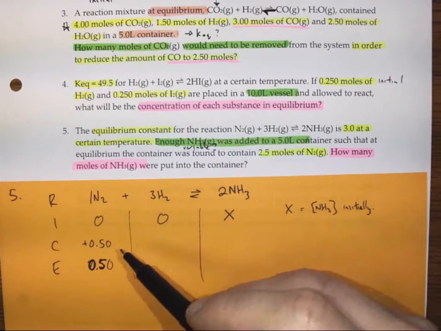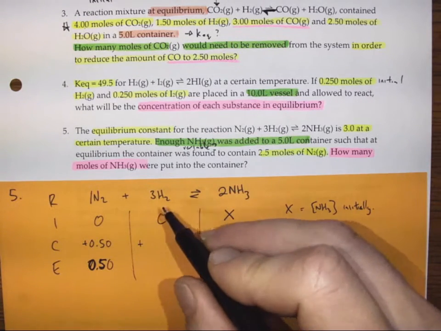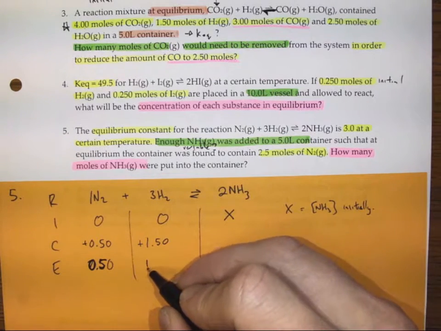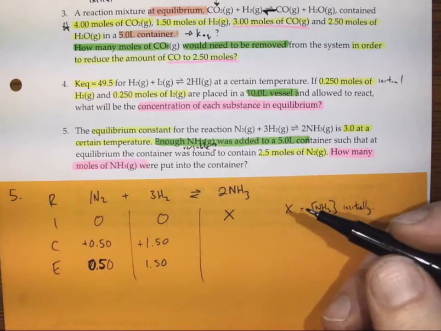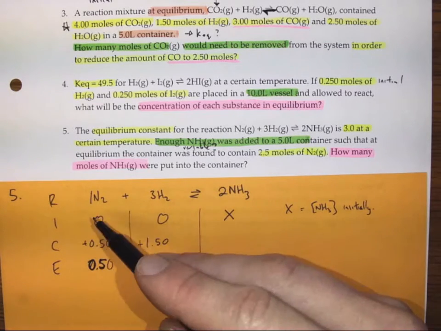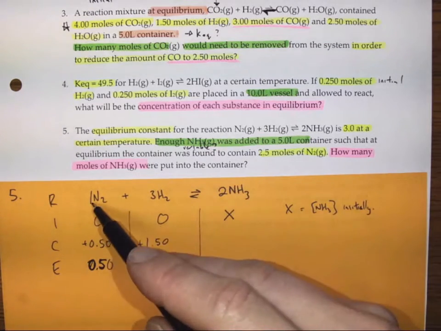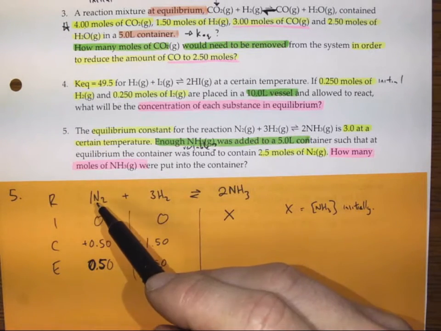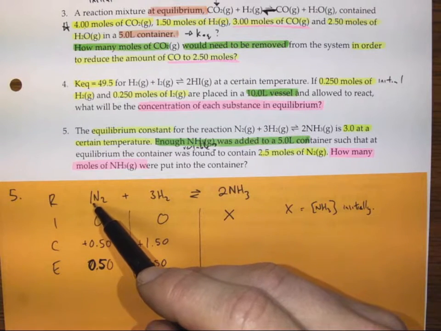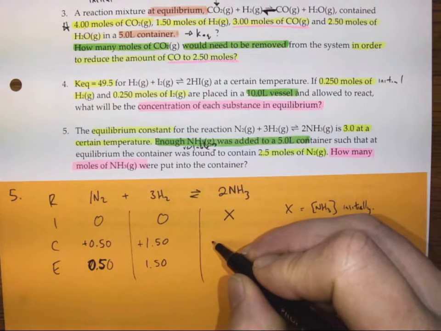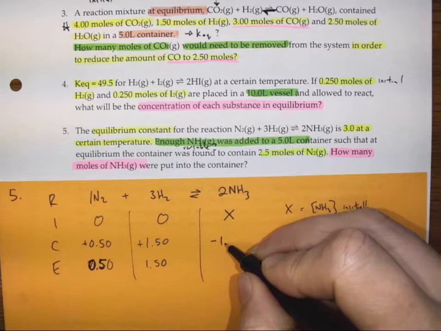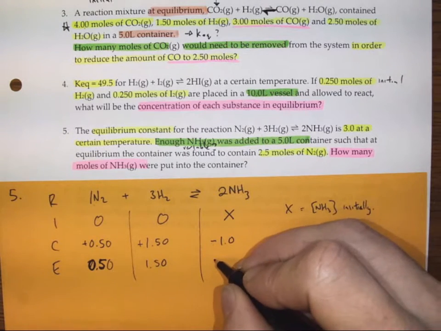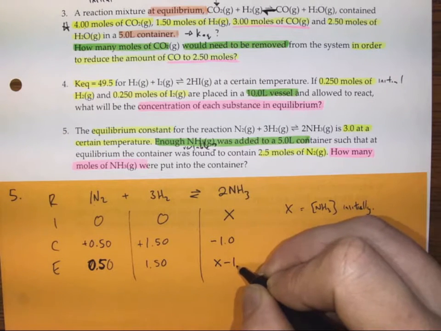So it's 1.50 moles for every liter. And if that's true, I must have lost twice as many moles of ammonia as I gained for nitrogen gas. So that means I must have lost 1.0 moles for every liter. So my final value is X minus 1.0.